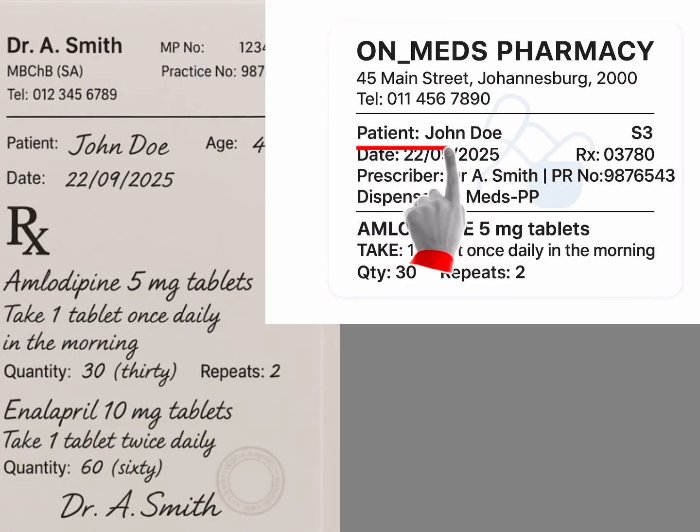Now moving to the next section, which is going to be the patient's and doctor's details. The patient is John Doe, and the prescription was dispensed on the 22nd of the 9th month. As I said, in this case we will assume that the customer went straight from the doctor to the pharmacy the same day. If the customer decided to bring the script maybe the next day, the dispensing date would change, but the date on the prescription will remain.